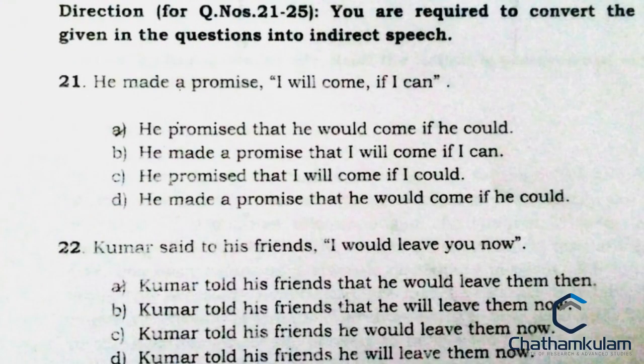The options are: he promised that he would come if he could. Second option, he made a promise that I will come if I can. Third one, he promised that I will come if I could. Fourth one, he made a promise that he would come if he could. Look again at the question: he made a promise, "I will come if I can."